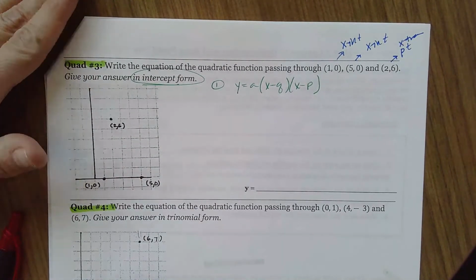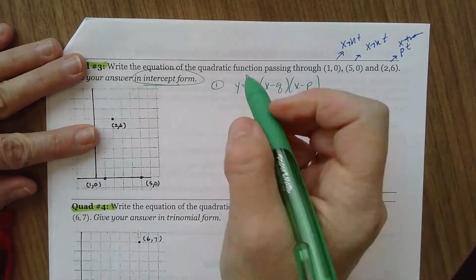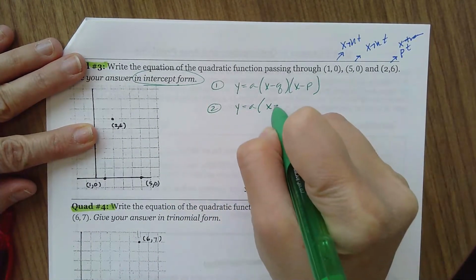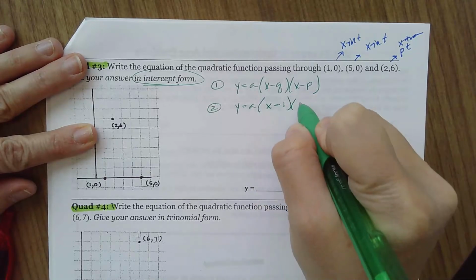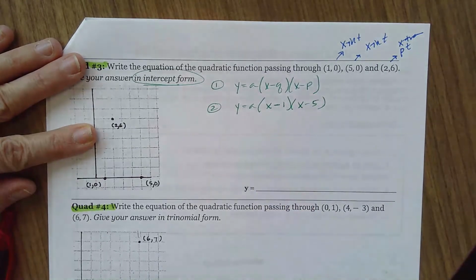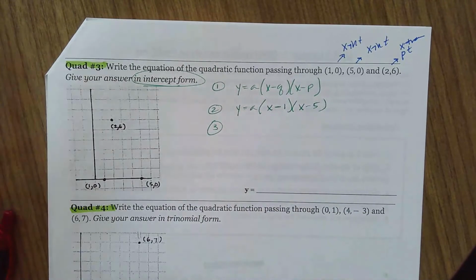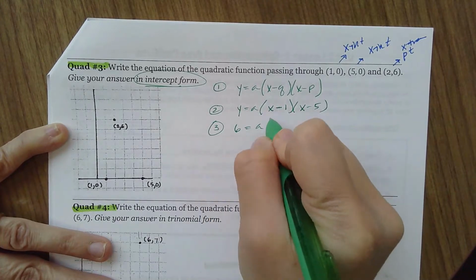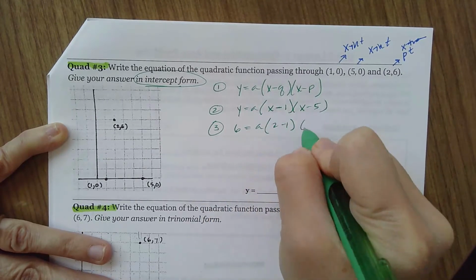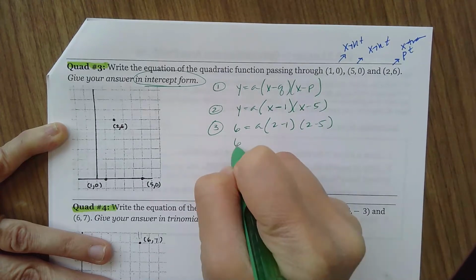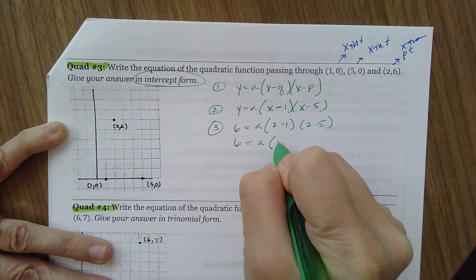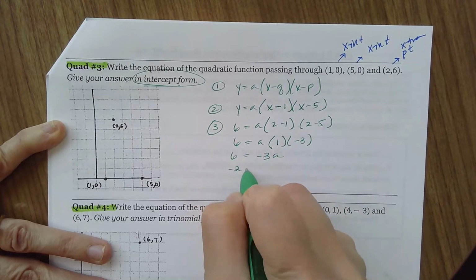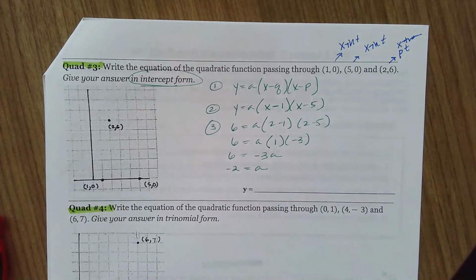So we picked our equation. Step 2, we're going to plug in our intercepts. I'm going to plug in 1, so x minus 1. I'm going to plug in 5, x minus 5. Step 3, just like we did in the last problem, we want to solve for a. So we're going to take this point, plug it in for x and y. Just make sure you follow order of operations. So this gives me negative 3a, which I get negative 2 to equal a.